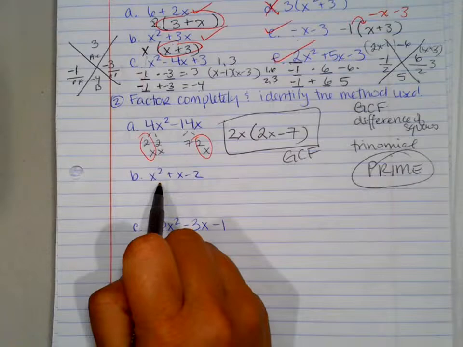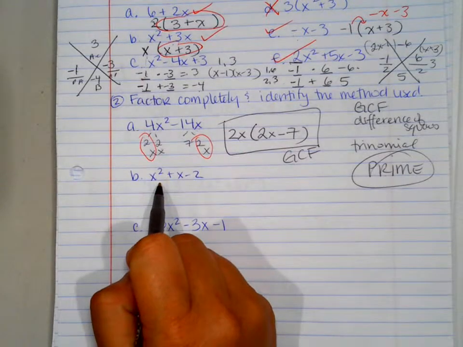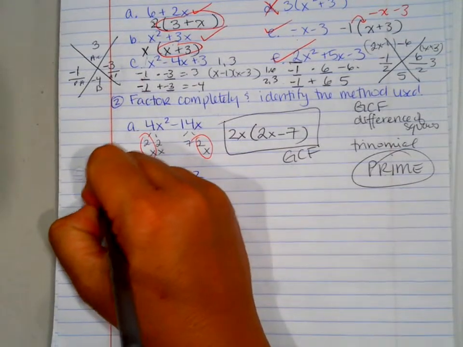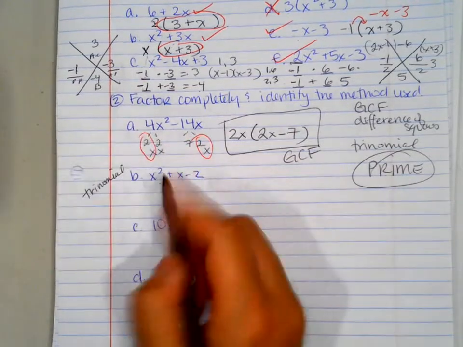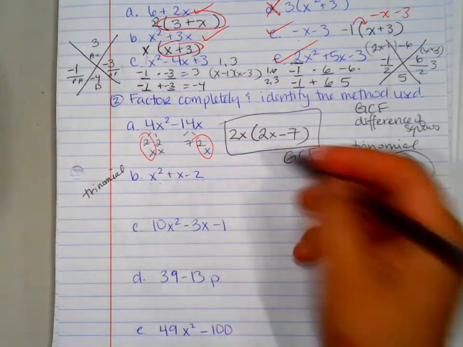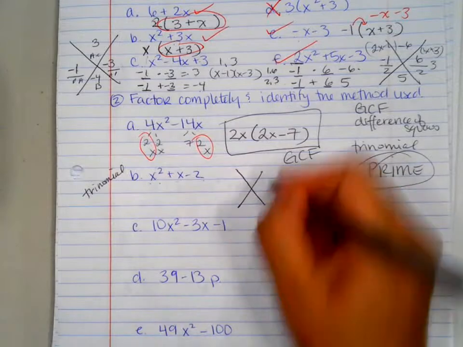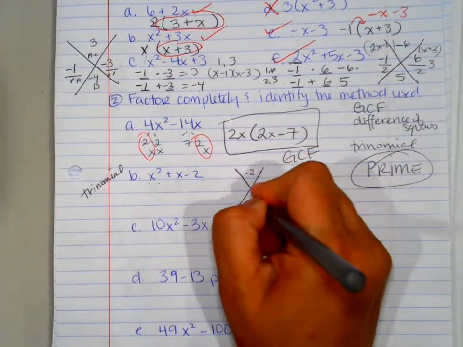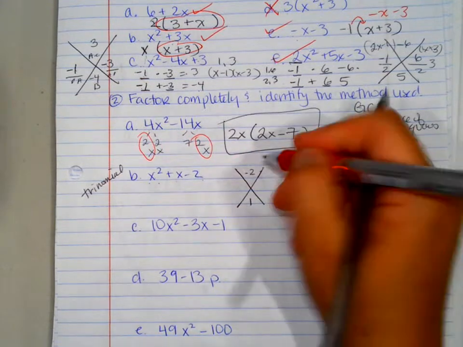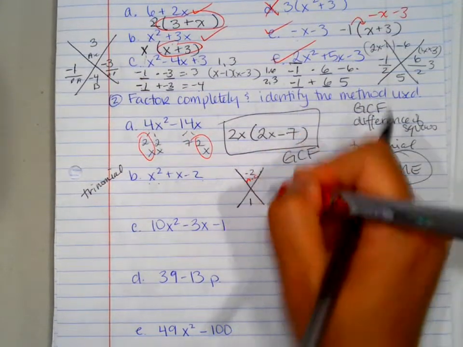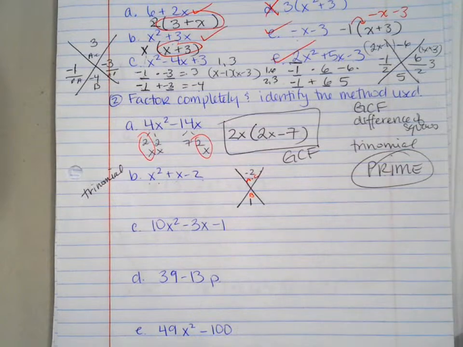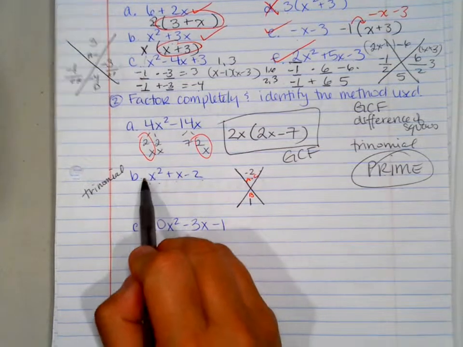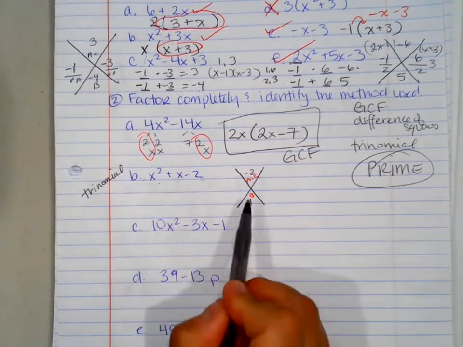This one right here is a trinomial because there's 1, 2, 3 terms. For this one, we're going to use the x method, and we're going to put a -2 there and a positive 1 there. Remember, it's a times c on top, b on the bottom. So I've got 1 times -2 and then 1 there.